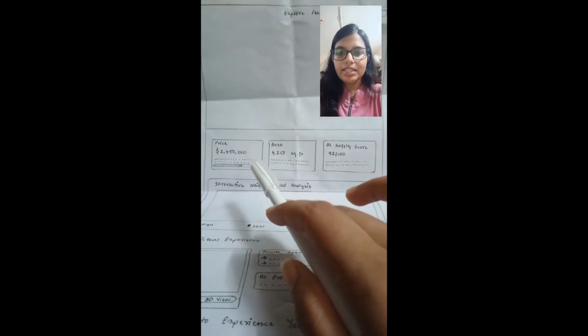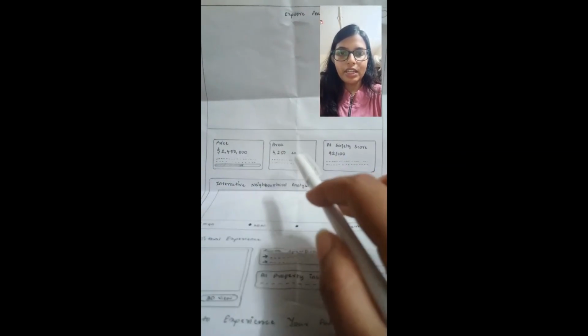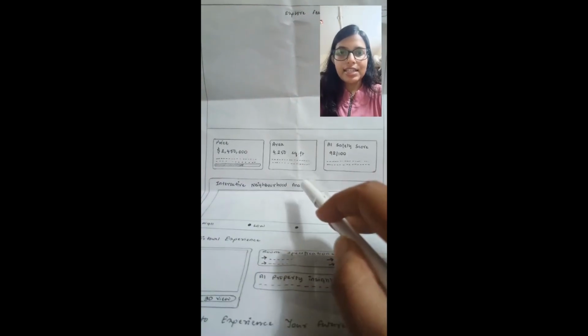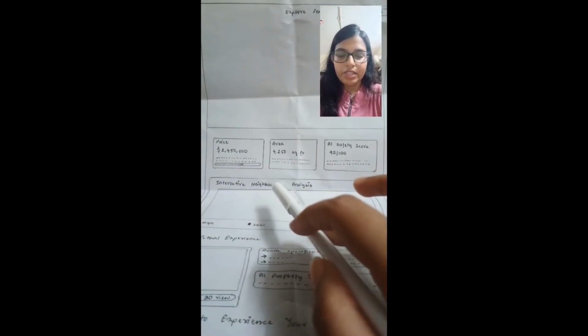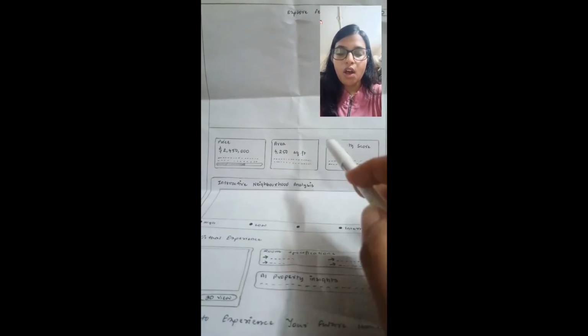Here we have the price section for the price of a property, the area and AI safety score. The interactive neighborhood analysis tells us about the neighborhood of our area, like if there's high traffic present or if it's a safe zone or the amenities which are available in the neighborhood.